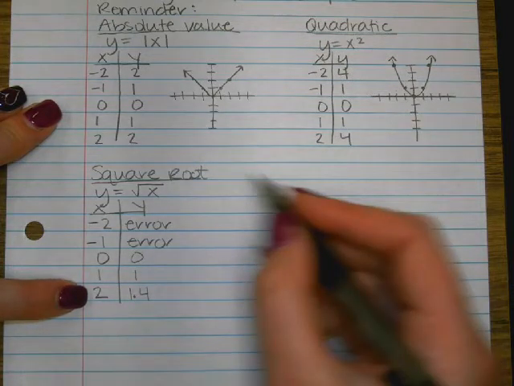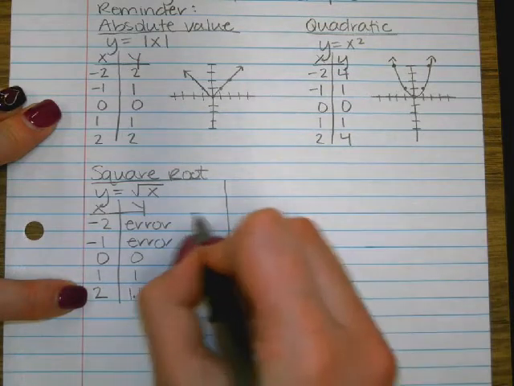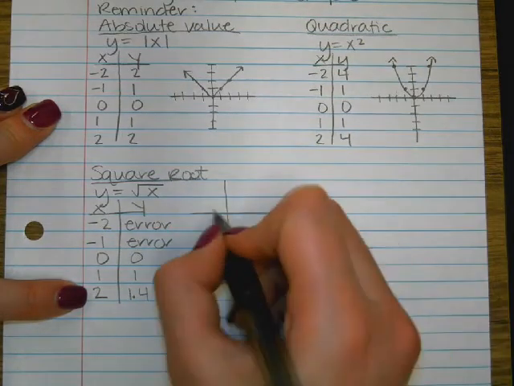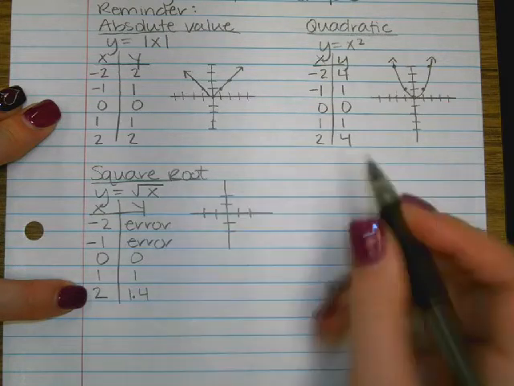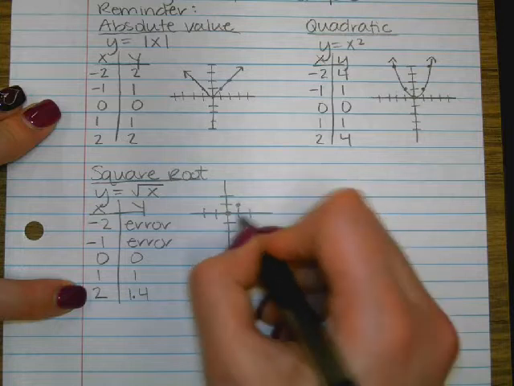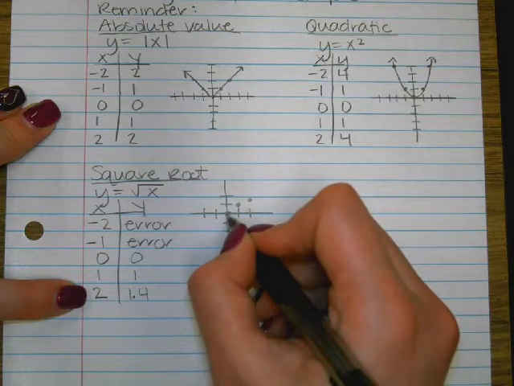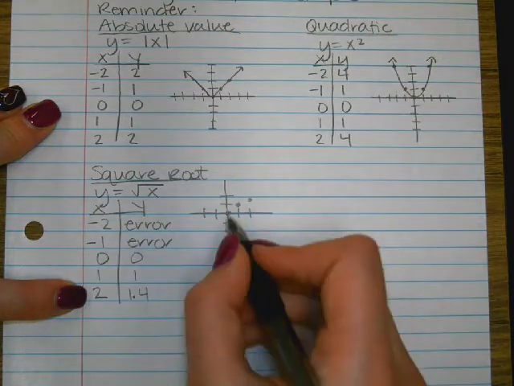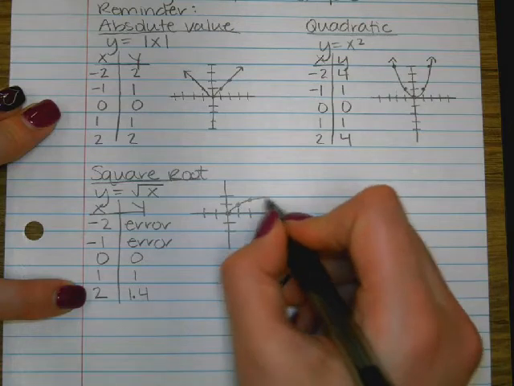So we'll go ahead and draw a little sketch of this one. So we've got the point 0, 0, we've got the point 1, 1, and we've got the point 2, 1.4. So it stops. The graph does not go to -2 or -1. It completely stops there. And so we'll follow it, and it just looks like this.